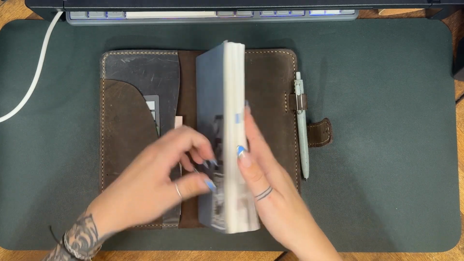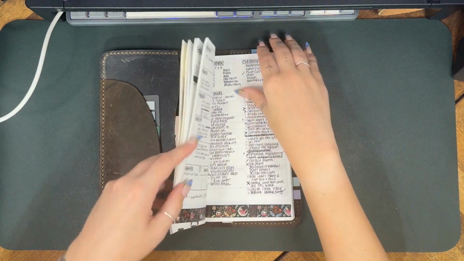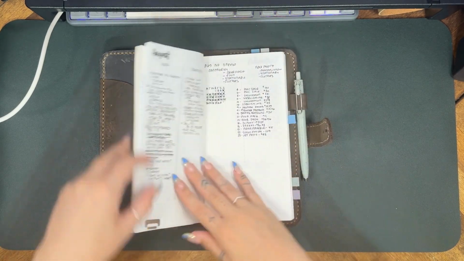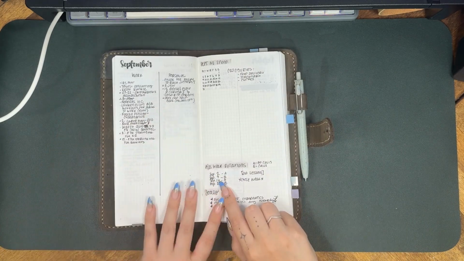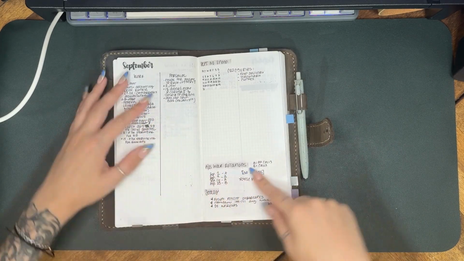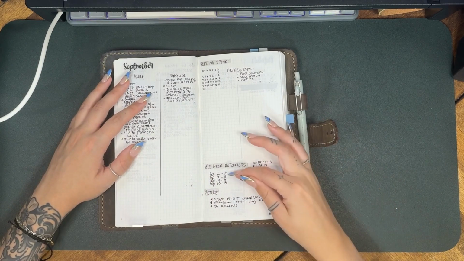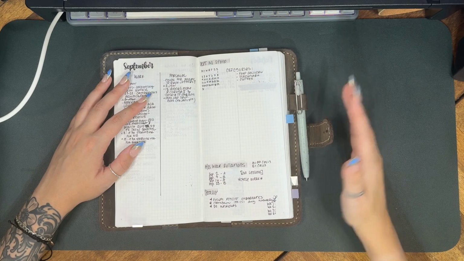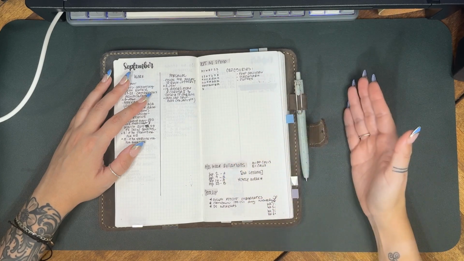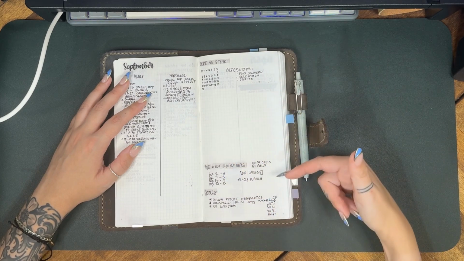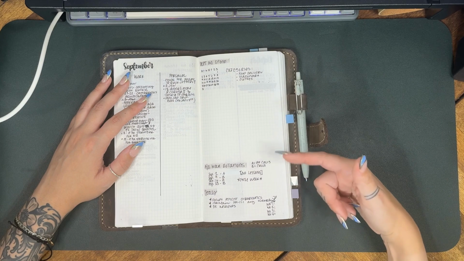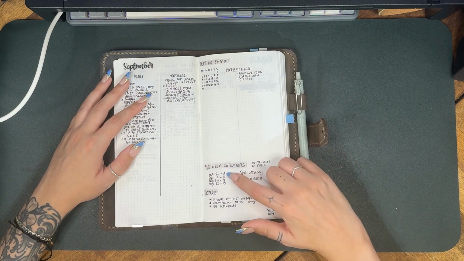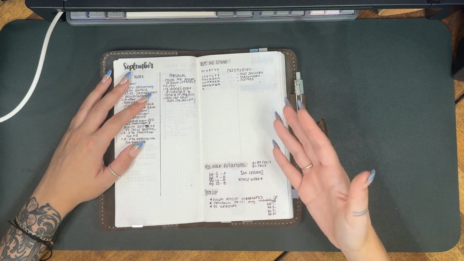So first things first, let's quickly take a look at my September monthly, because we're about to go into September. And you'll see here I have A/B week rotations, where A weeks are no client calls and B weeks are yes client calls. So depending on the week of the month, I have to focus on specific aspects of my marketing. For example, the first week of September, I do a lot of the heavy lifting.